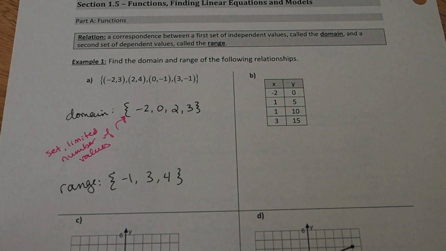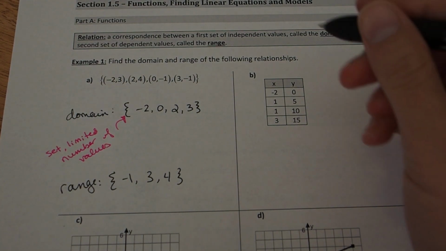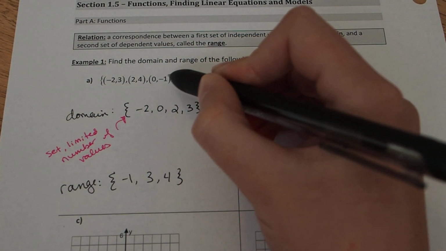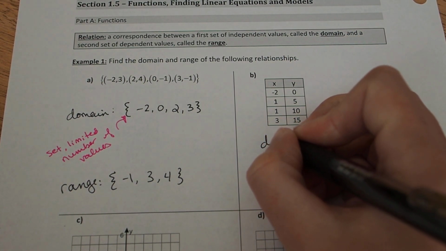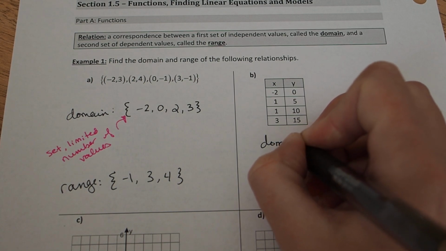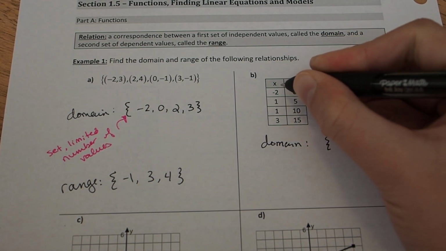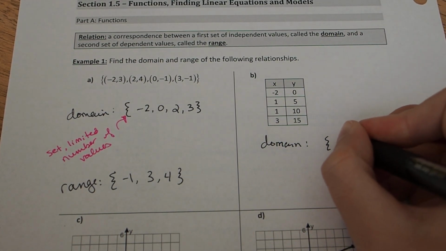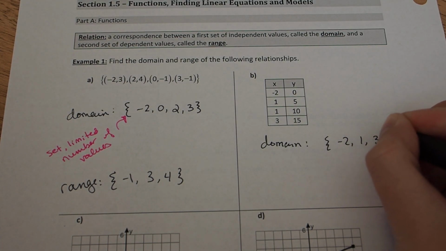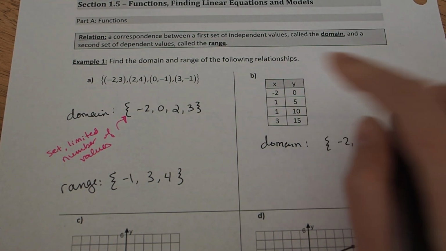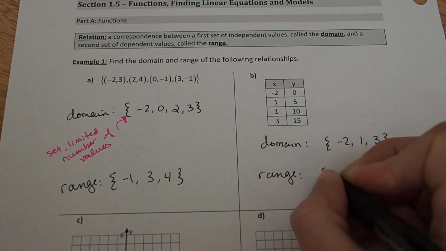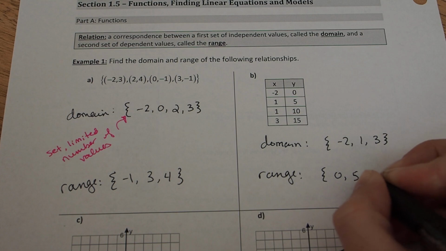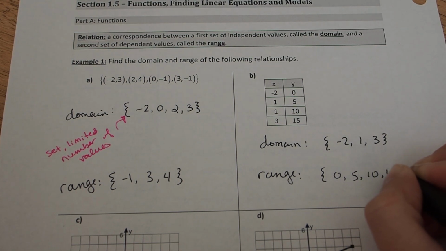We're going to do the same thing for part B. Instead of listing the ordered pairs, it's listed in a table. We're going to list the domain. It's the set containing, it looks like -2 is the smallest, then 1, then 3. Again, I don't repeat the 1 even though it occurs in the x values twice. And the range is the set containing 0, 5, 10, and 15.